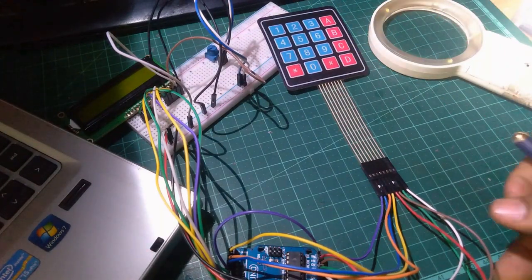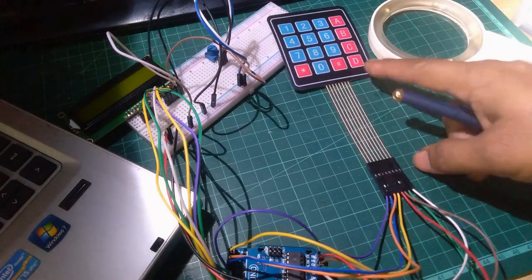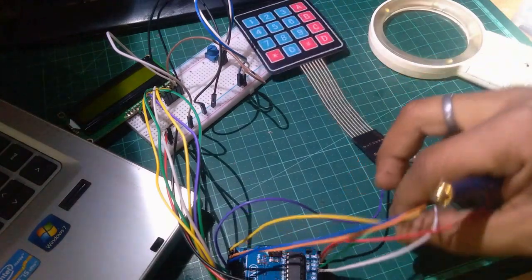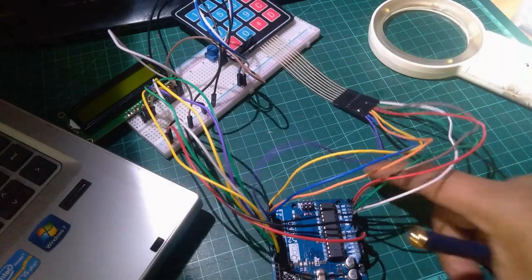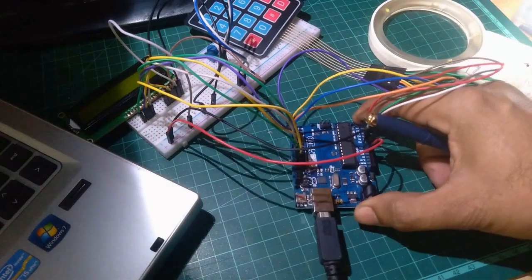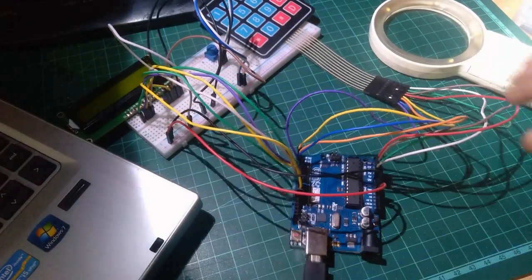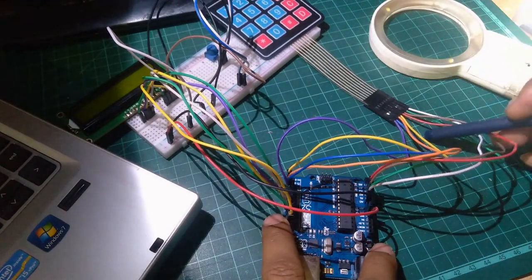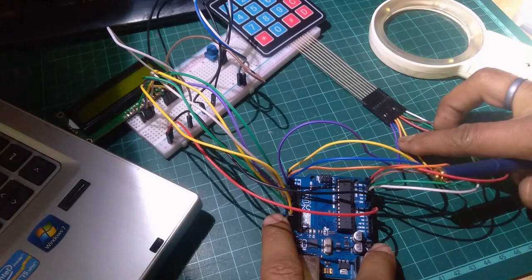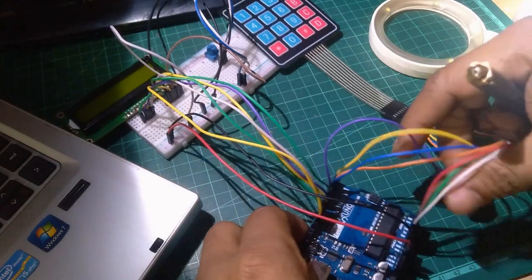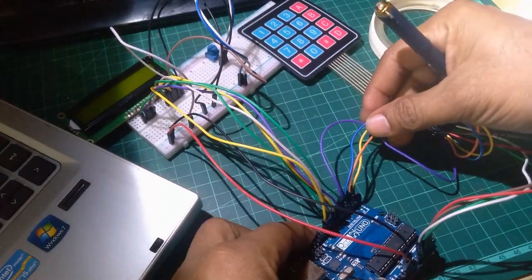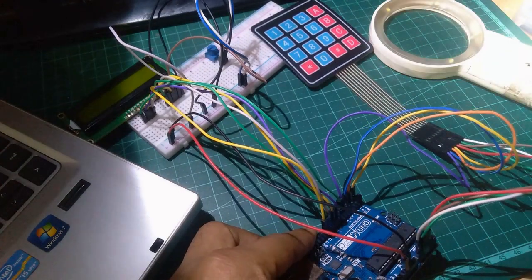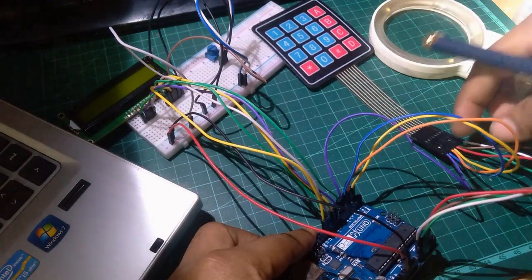Now, about the connection of this keypad with the Arduino. I have connected the initial 4 to the digital part of the Arduino.